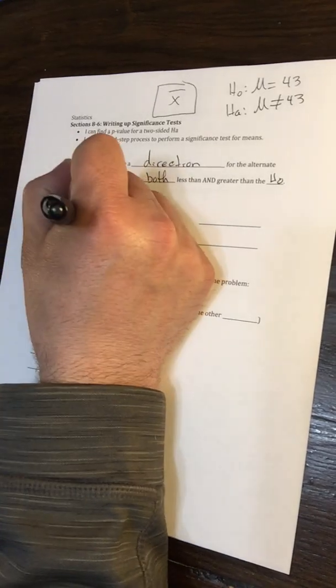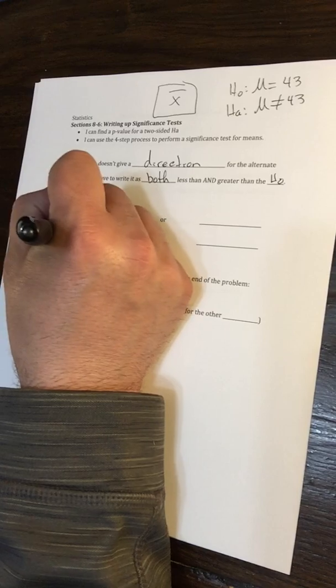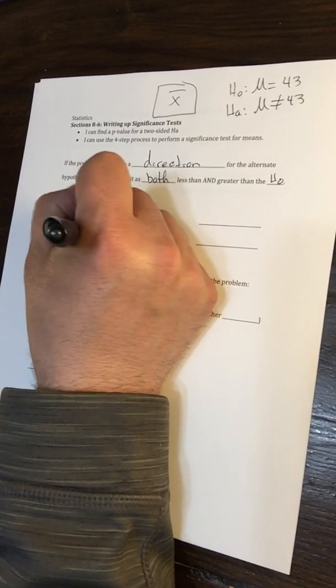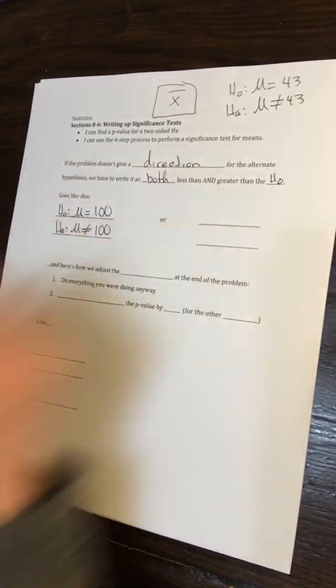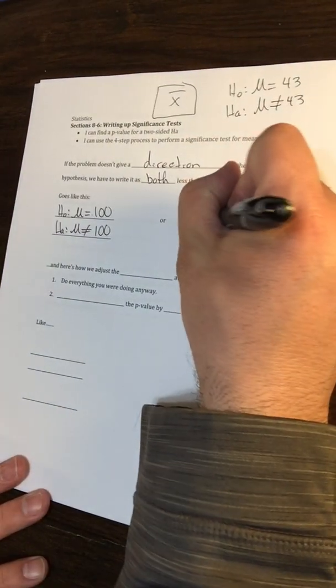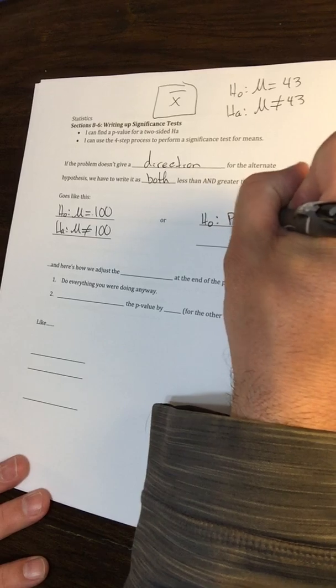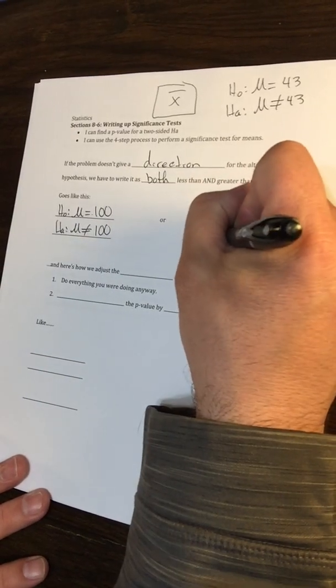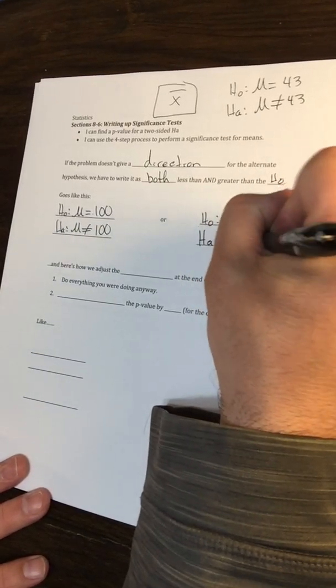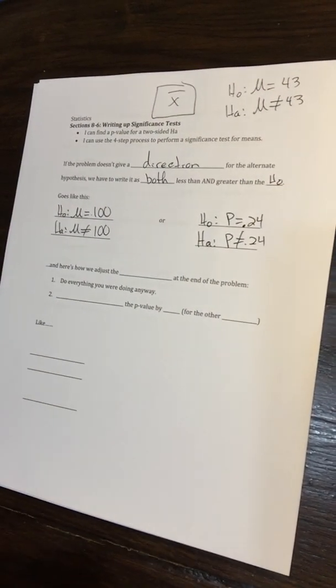The null hypothesis would be, like I said, maybe we'll go with 100. And then the alternate, if they're wondering if it's just changed, if it's different somehow, and they don't know if it's changed higher or lower, we'll just put not equal to. I just made up 100. So let's write one with proportions. That would go like p is equal to 24%, so I'll put 0.24. And then the alternate hypothesis would be that p is not equal to 0.24. Okay, those are what two-sided alternative hypotheses look like.